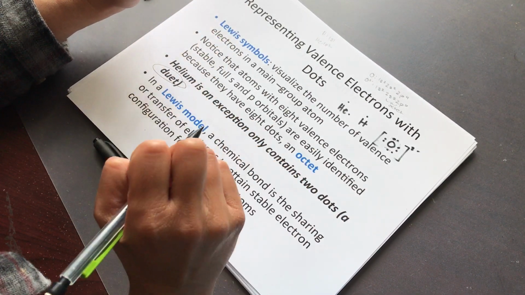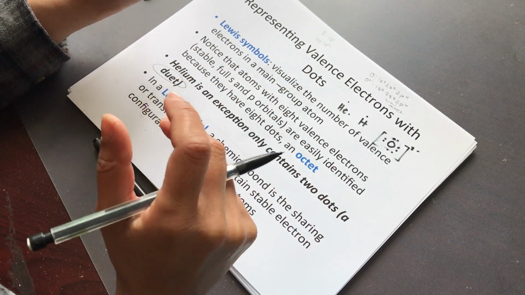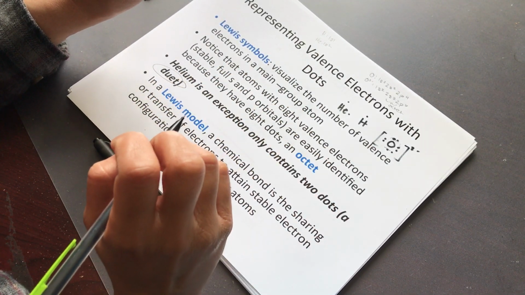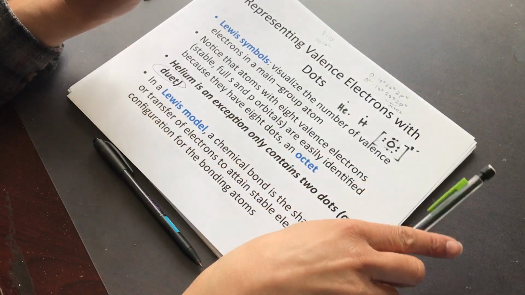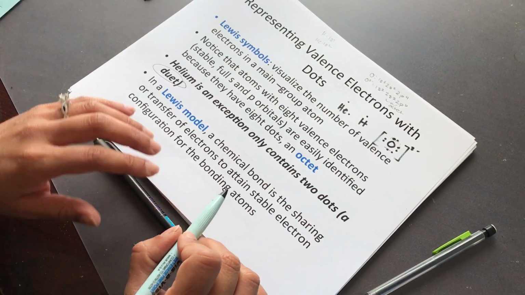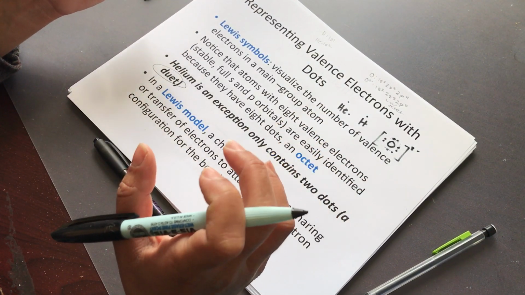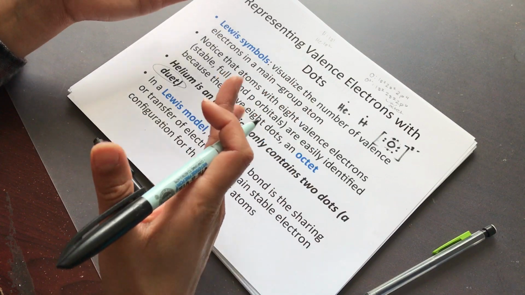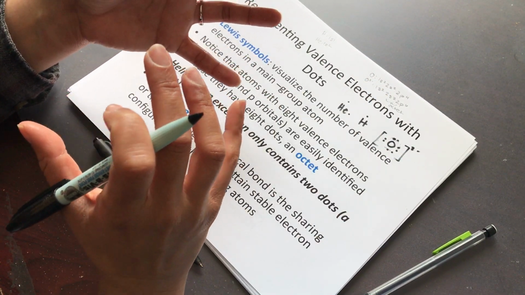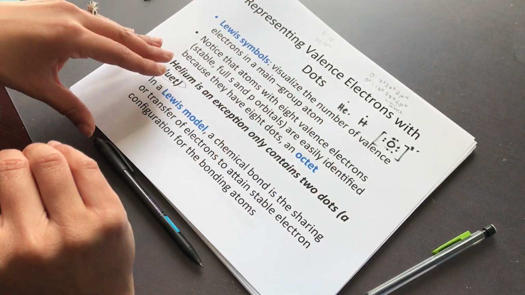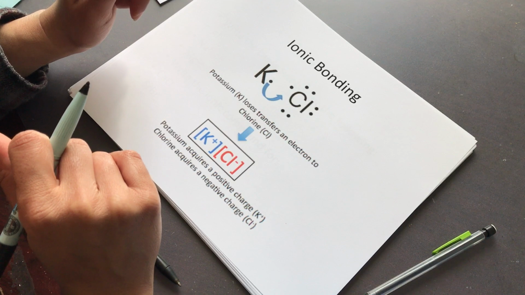So hydrogen and helium are stable when they have 2 electrons and make a duet, where other elements will be satisfied with the octet, 8 valence electrons. In a Lewis model, a chemical bond is the sharing or transfer of electrons to attain a stable configuration. So we represent this in ionic and covalent compounds to show how the different metals and nonmetals are coming together to satisfy an octet for every single element in the compound. Let's start with ionic bonding.